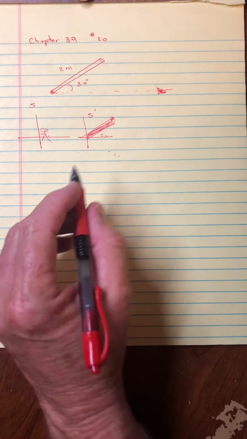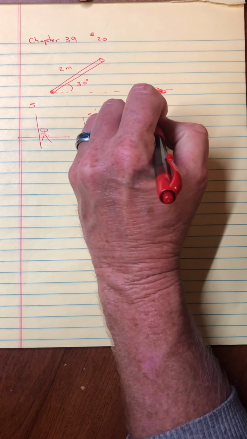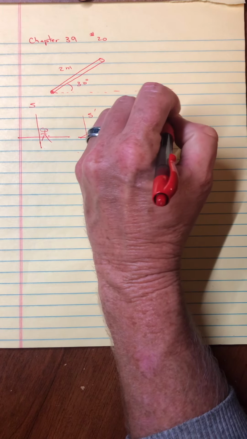The rod is moving at some speed of 99.5% the speed of light. And then it asks, what is the proper length of the rod? And then of course part B, what is the orientation?